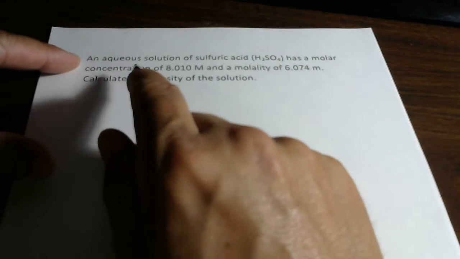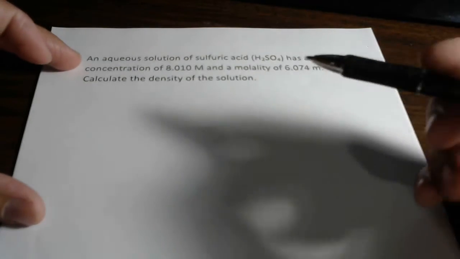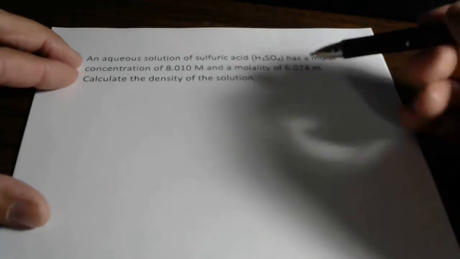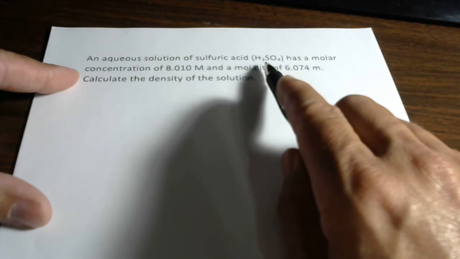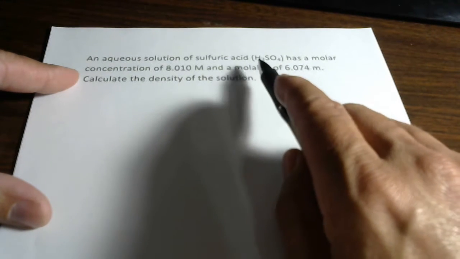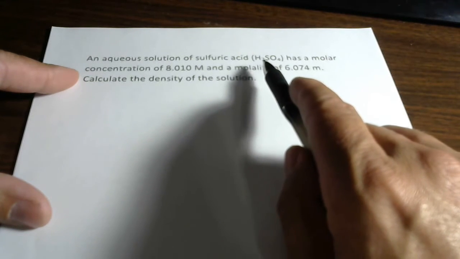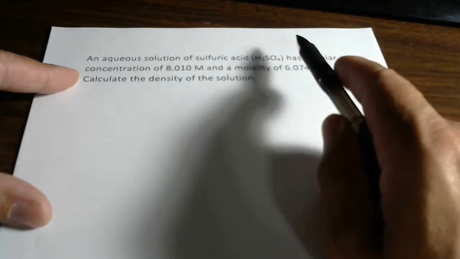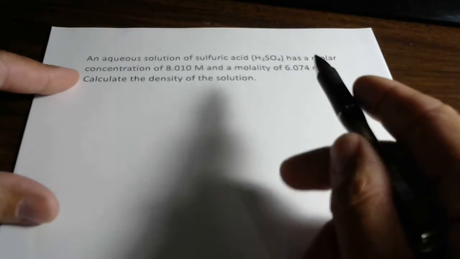As we're reading through, I would go through and say, okay, we have an aqueous solution, so that means we've got a solution. I know it's not solid. Of sulfuric acid, and I'm given this chemical formula for it here, so that may be significant. I could definitely use a periodic table and find a molecular weight for this compound. Okay, so let's just keep going.